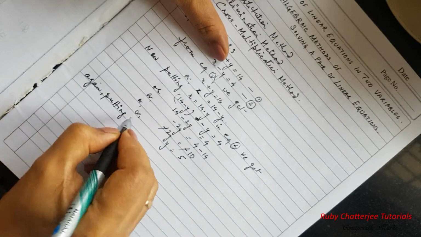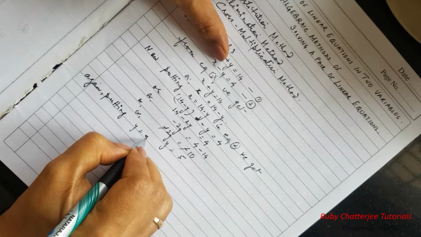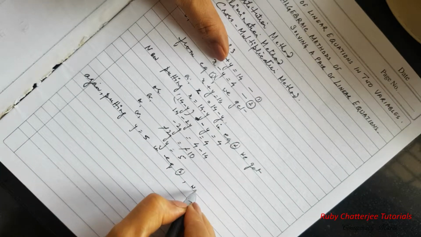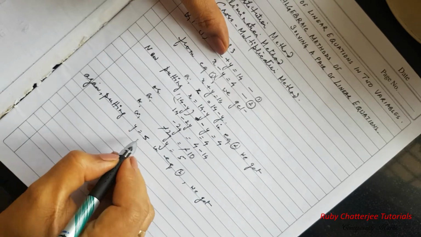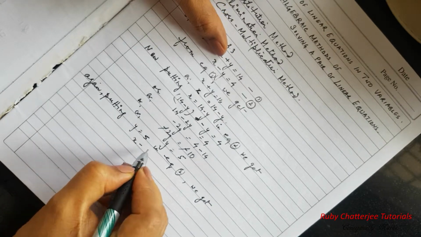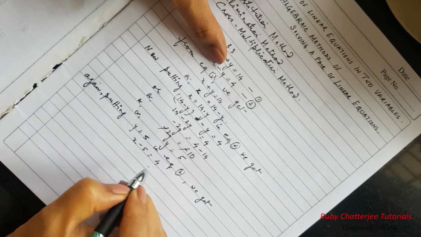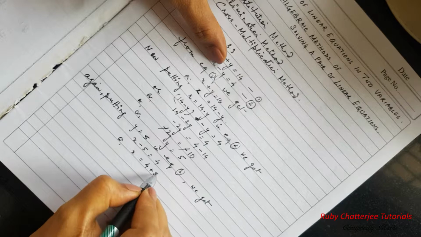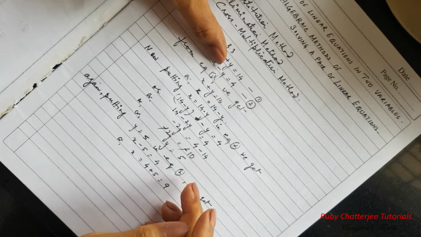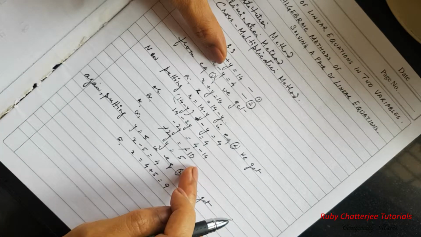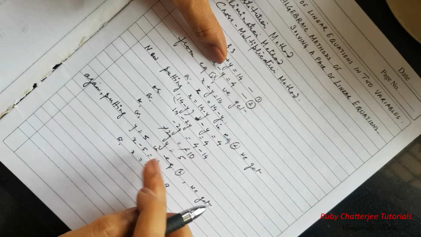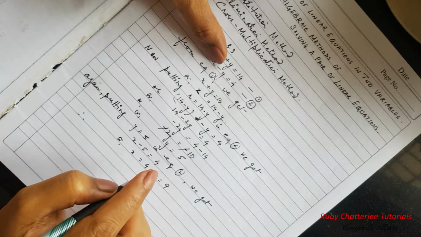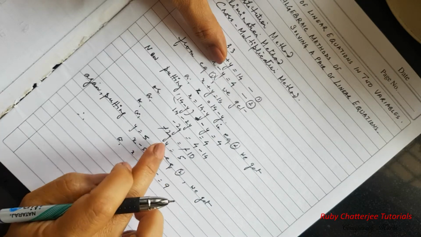Putting y equal to 5 in equation 2, we get x minus 5 is equal to 4, or x is equal to 4 plus 5, that is 9. So now by the method of substitution we have got both the values of x and y. Therefore the unique solution which we got is x equal to 9 and y equal to 5.